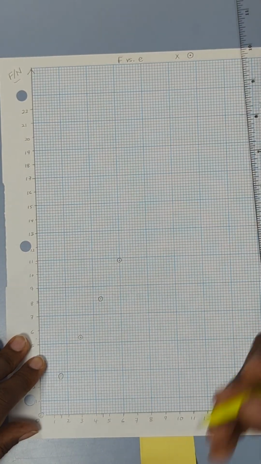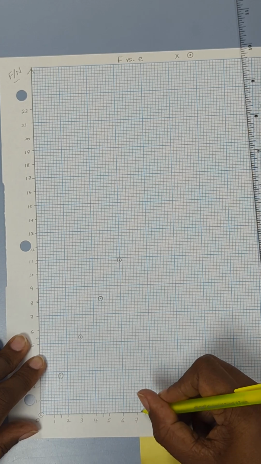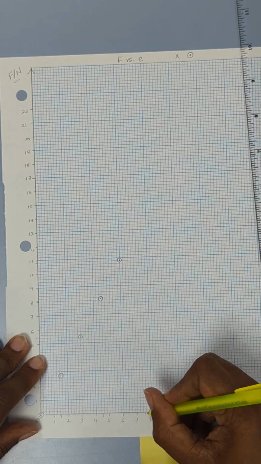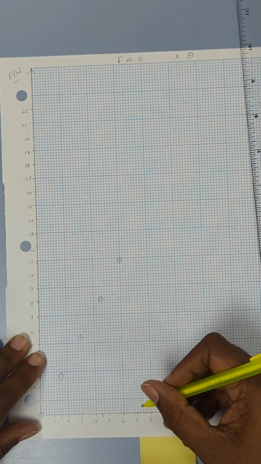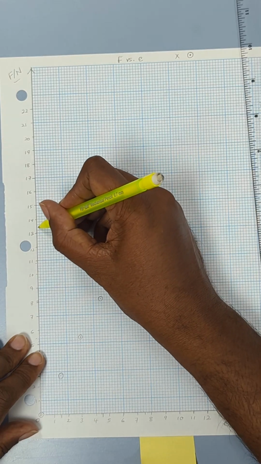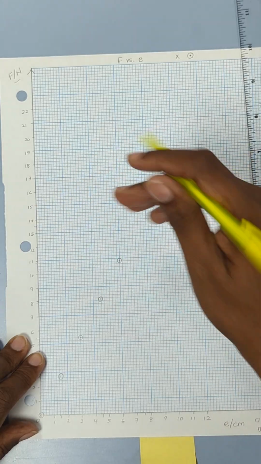Next point, 7.5. By now, I should recognize the pattern. It's 2.5 blocks: 1, 2, 2.5, or 7.2, 7.4, 0.1, which is half a block. And the 7.5 is against 13.5. So I have 13, 13.2, 13.4, 13.5 will be half a block. So it's over there.